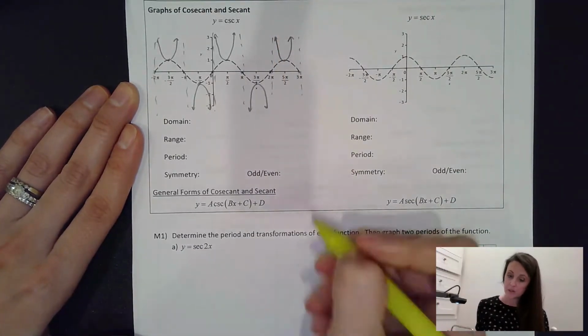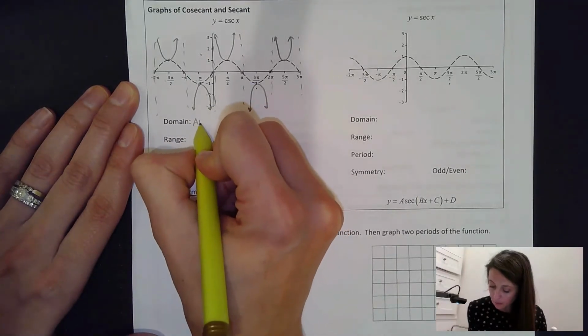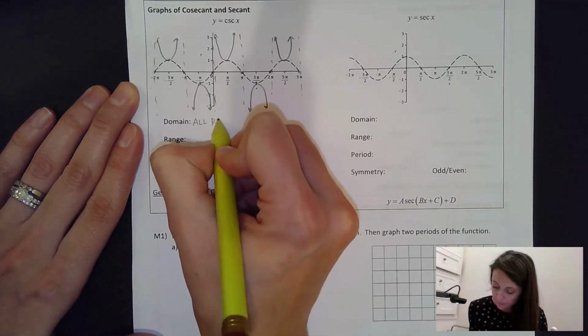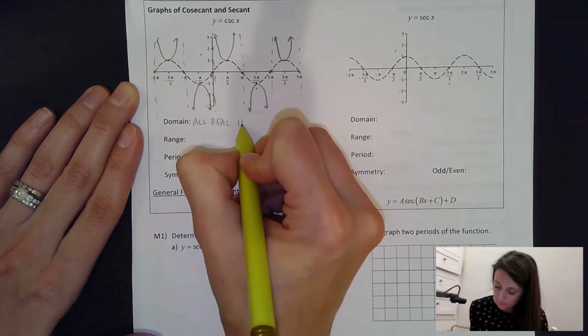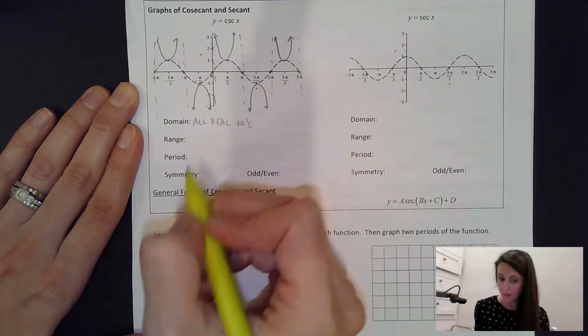Okay. So the domain of your cosecants are all real numbers, except for multiples of pi.